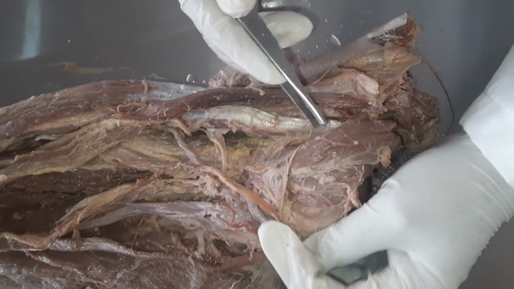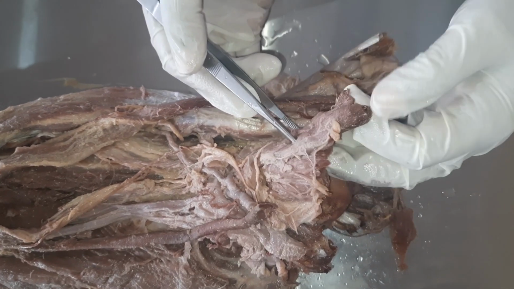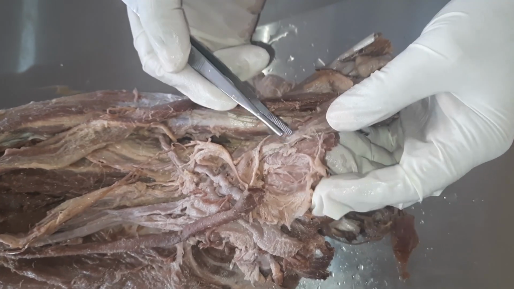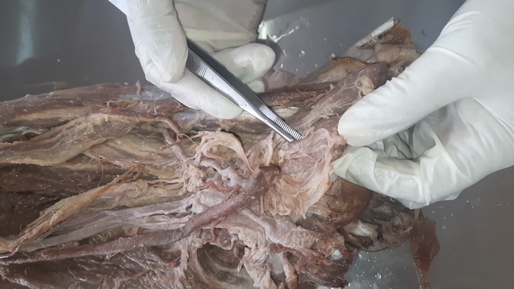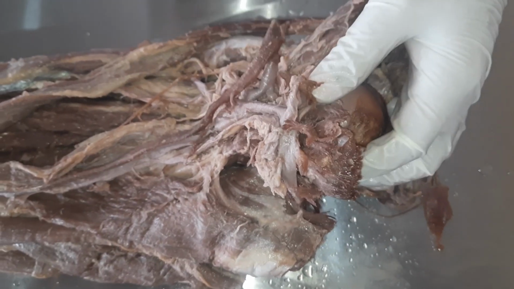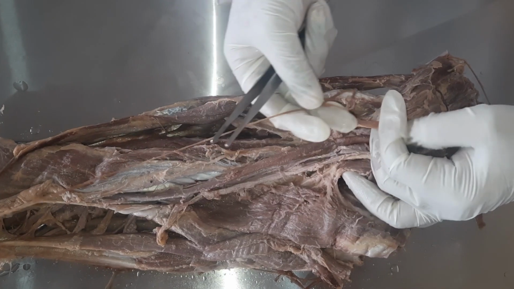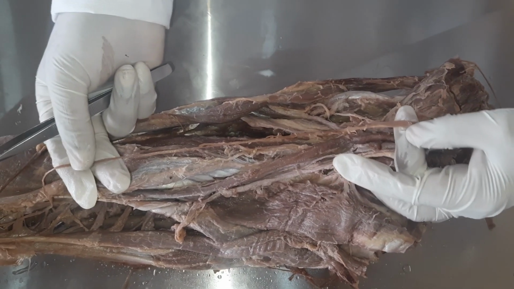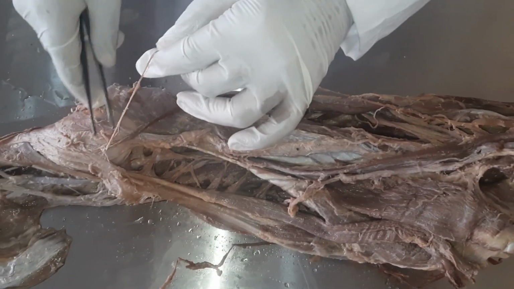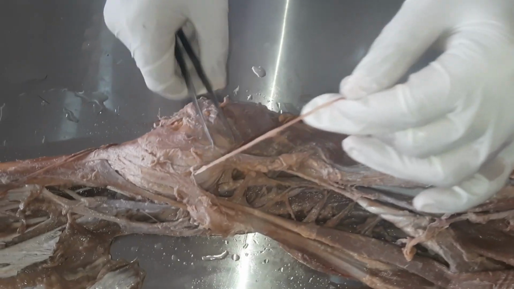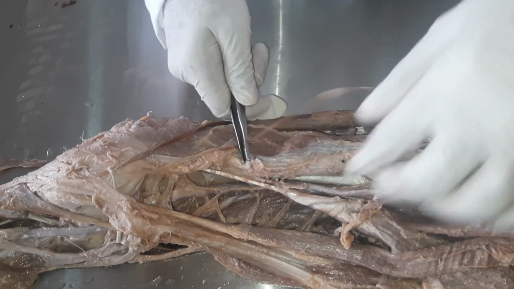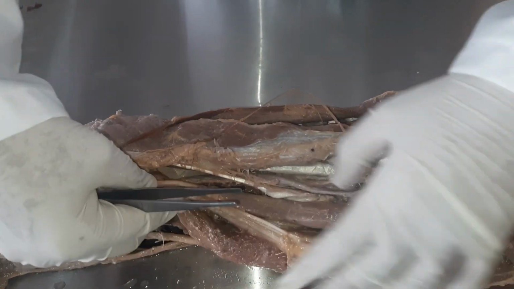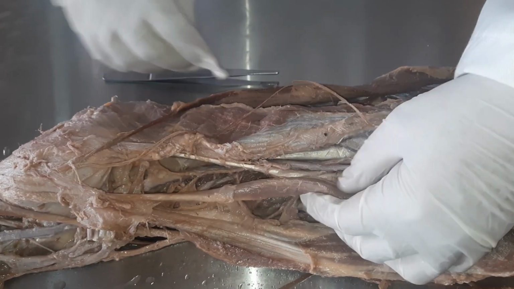In the floor of the femoral triangle, we can see this muscle, that is iliopsoas, which is forming the floor of the femoral triangle laterally. This is the saphenous nerve, which is a branch of the femoral nerve, which is going to accompany the great saphenous vein. So this is the saphenous nerve, and in this area we can see the adductor canal.